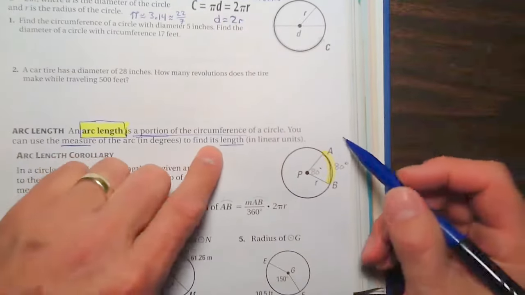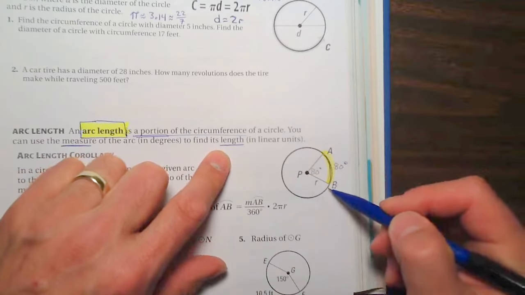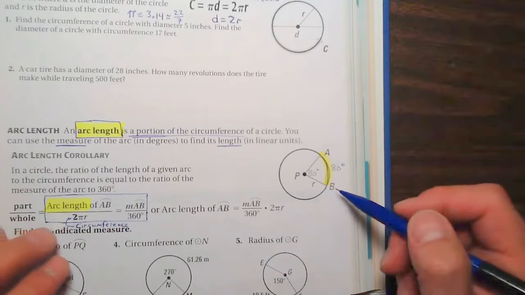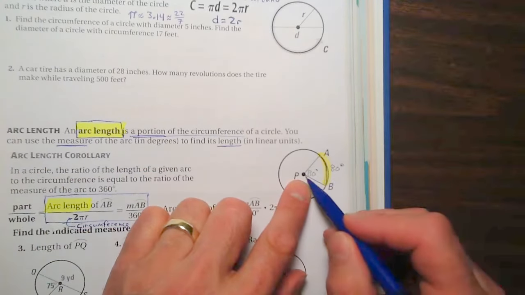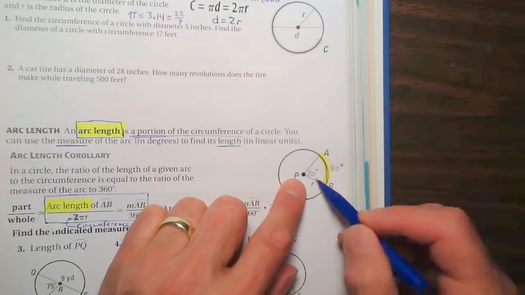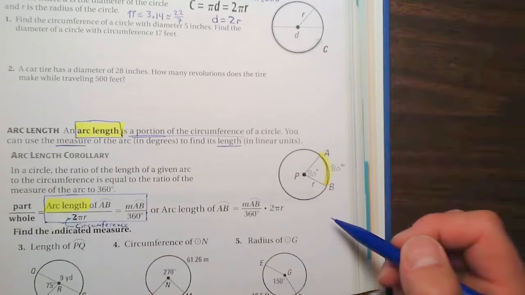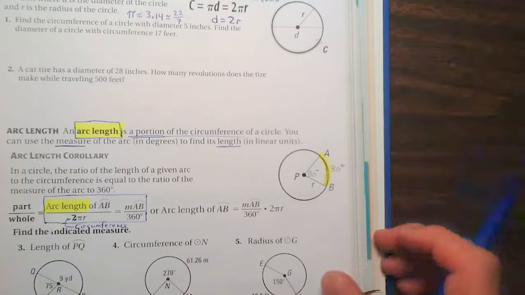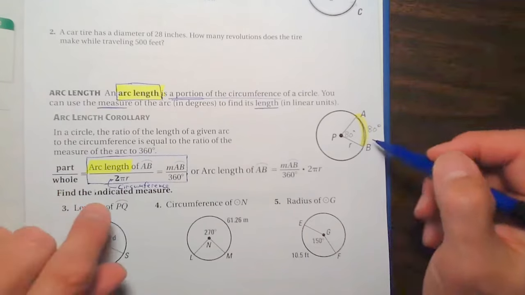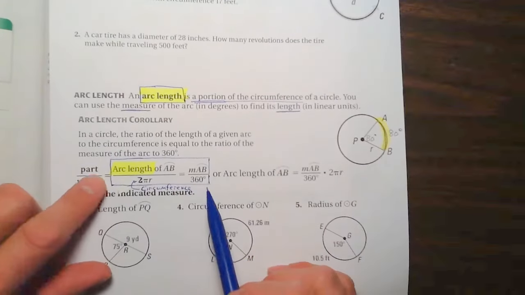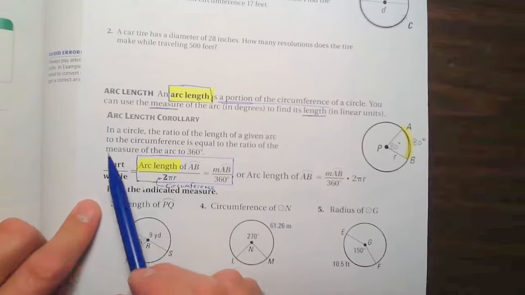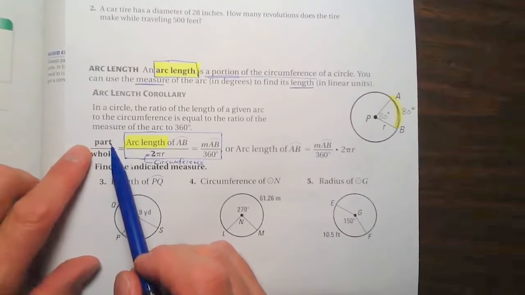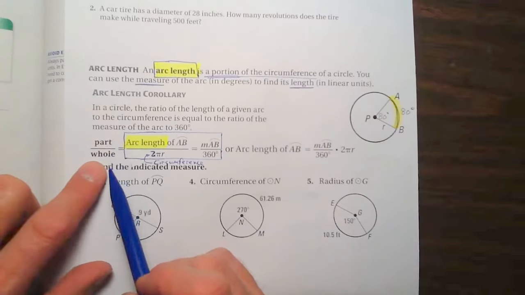but notice that's in degrees. But now what we're doing is wanting to find the length. So how do you find the length of this arc? In order to do that, you need to know the radius or the diameter of the circle. So it does depend on the radius of the circle. And the easiest way to find this arc length is to use this proportion. And remember, we're accustomed to the basic setup of part over whole.